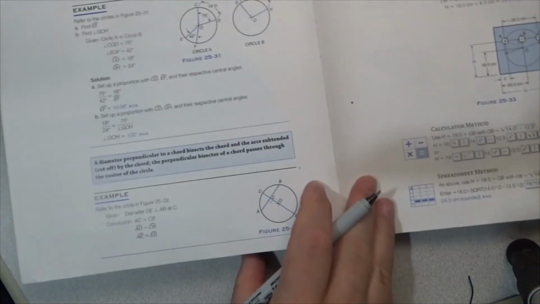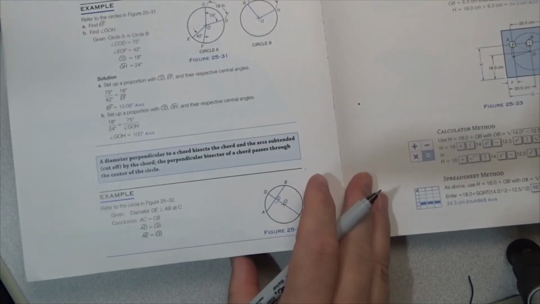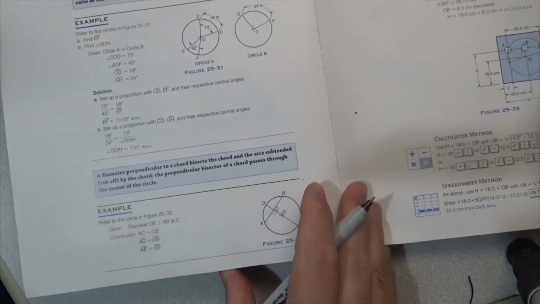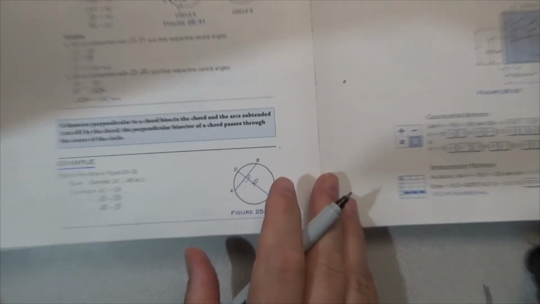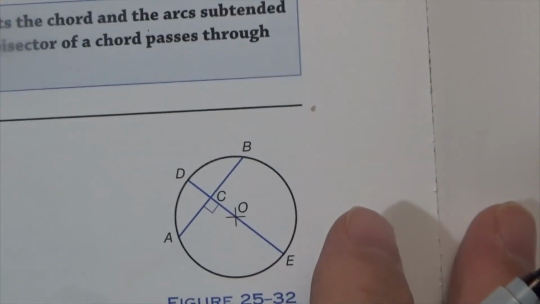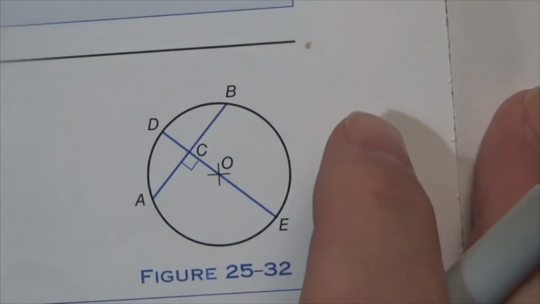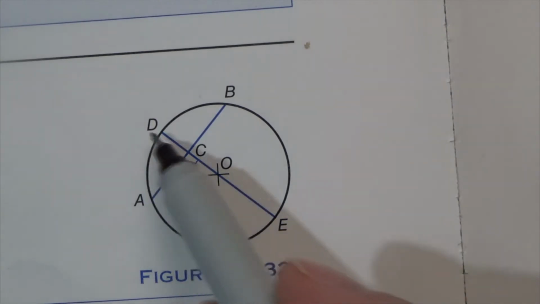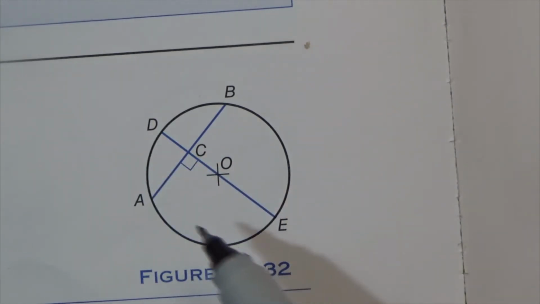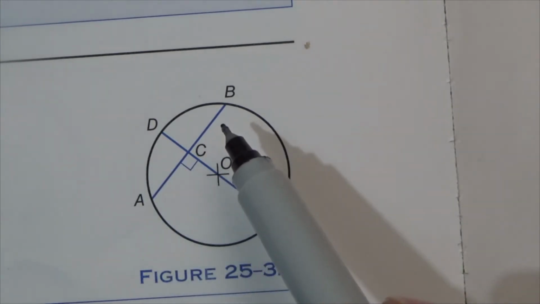Let's take a look at what we're talking about here. All right, so here we have that situation. A diameter, which is DE, is perpendicular to chord AB.